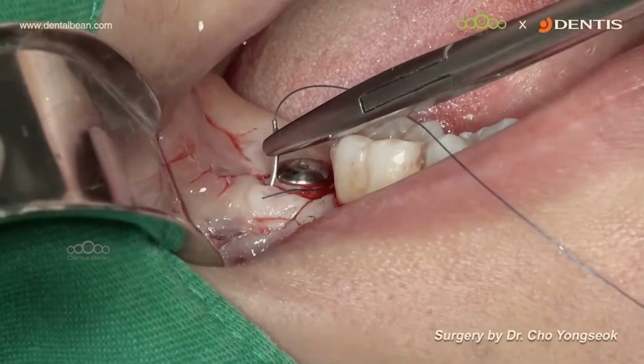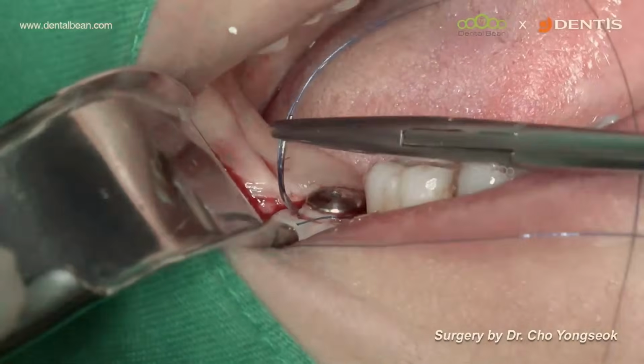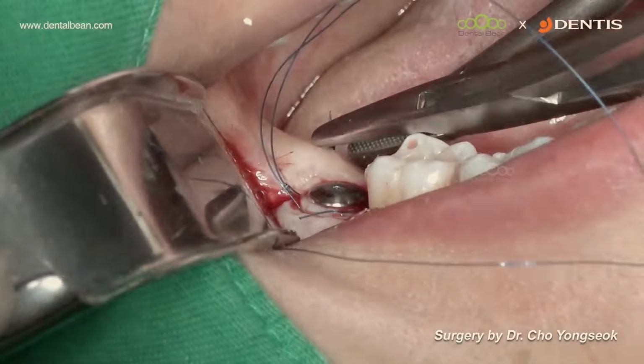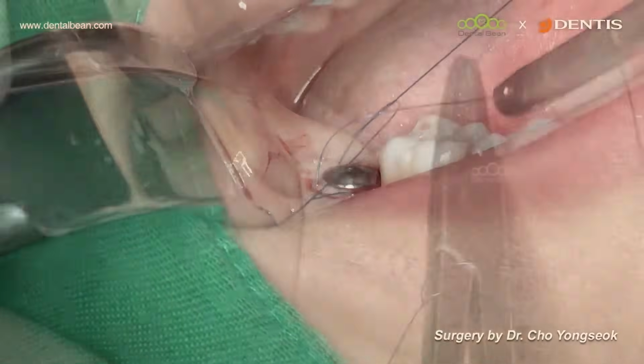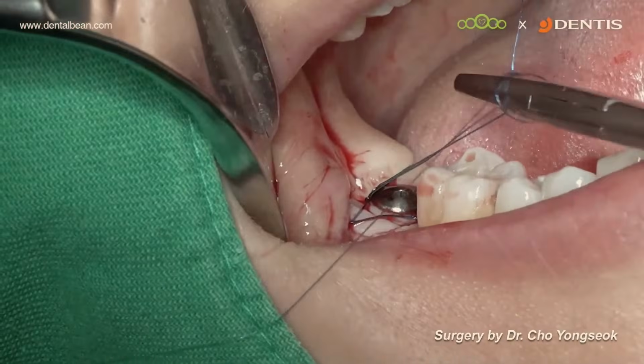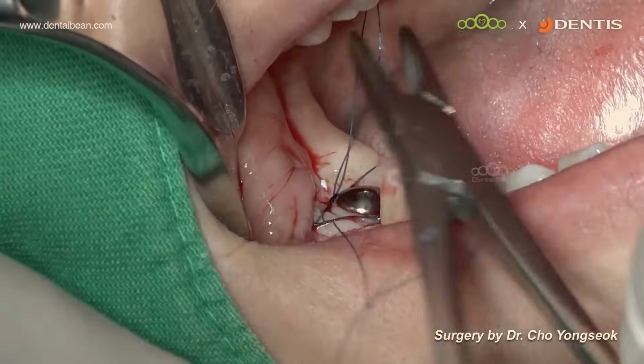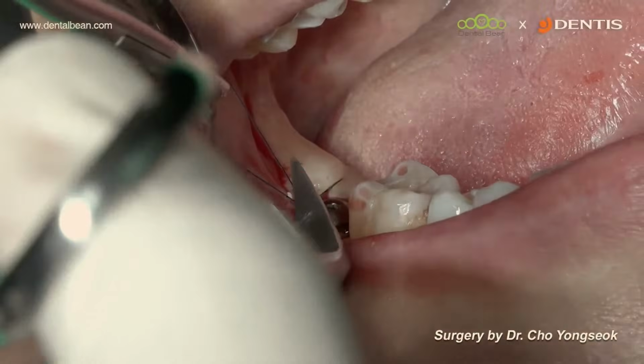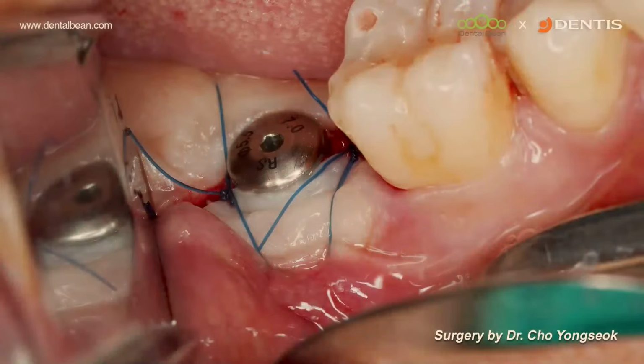One more. Modified external vertical mattress suture was done. Okay, and the surgery finished.